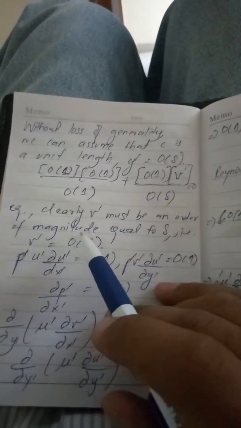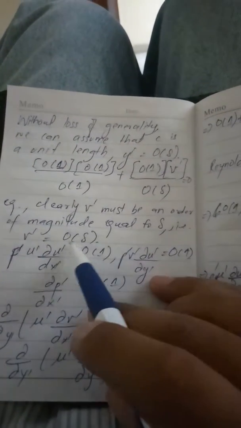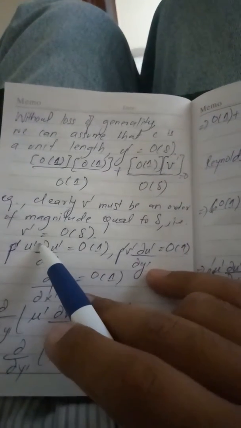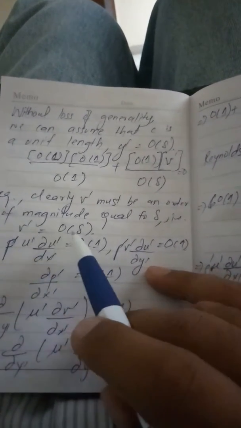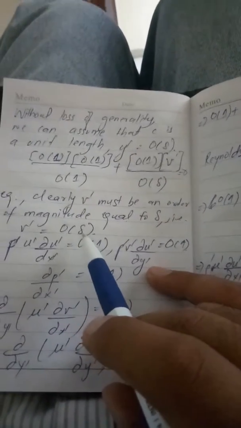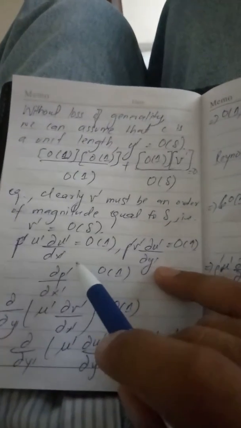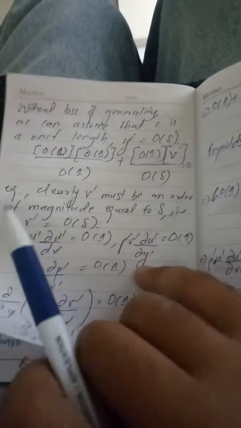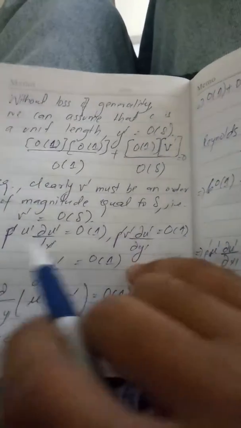From the equation, clearly the velocity v must be of order of magnitude equal to lambda, that is, v prime is equal to O of lambda. Now you put it into the equation. What we have done over here is this form.